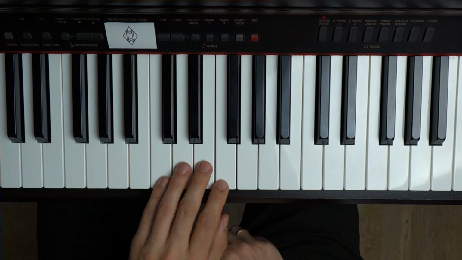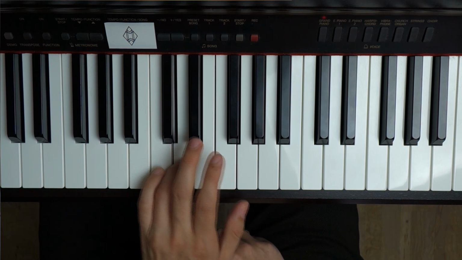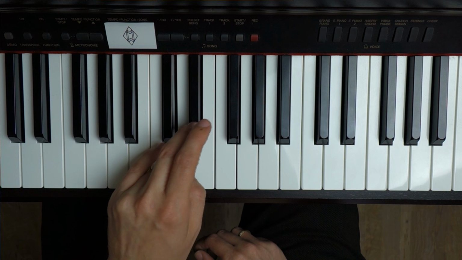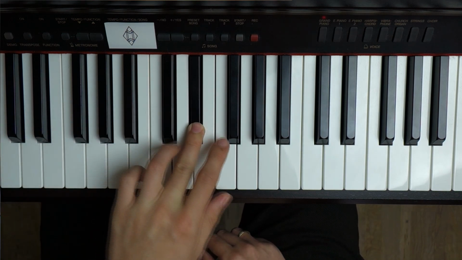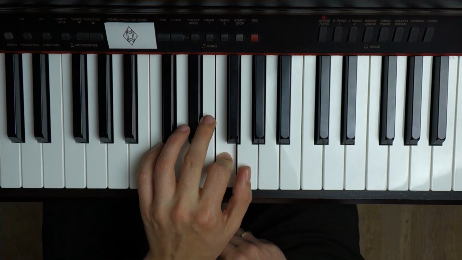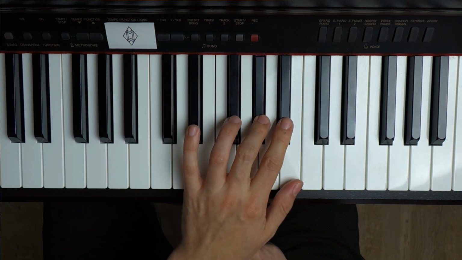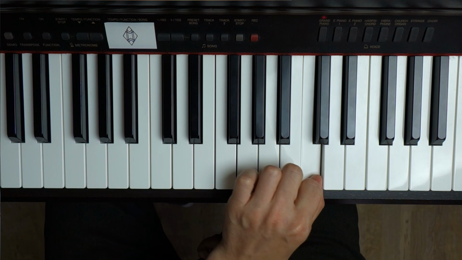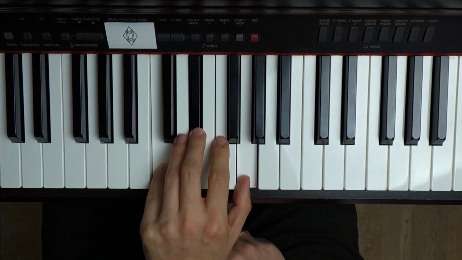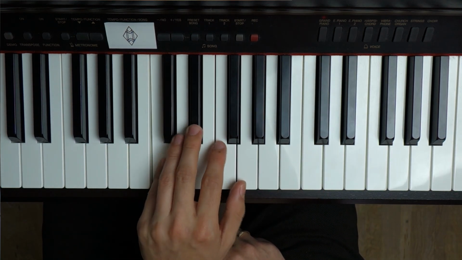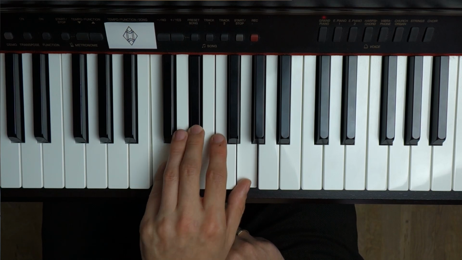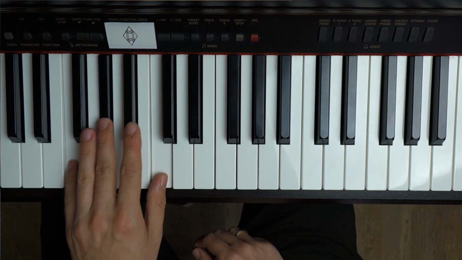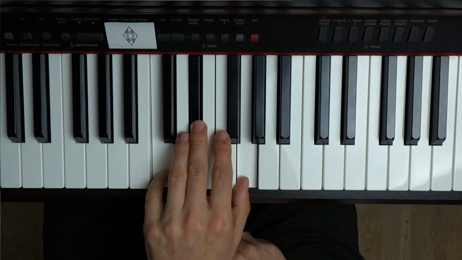And we have done C, D, E diminished, F, G, A diminished, and B diminished. And then we have the C again. So this will be the first chord. These are the chords you can play.